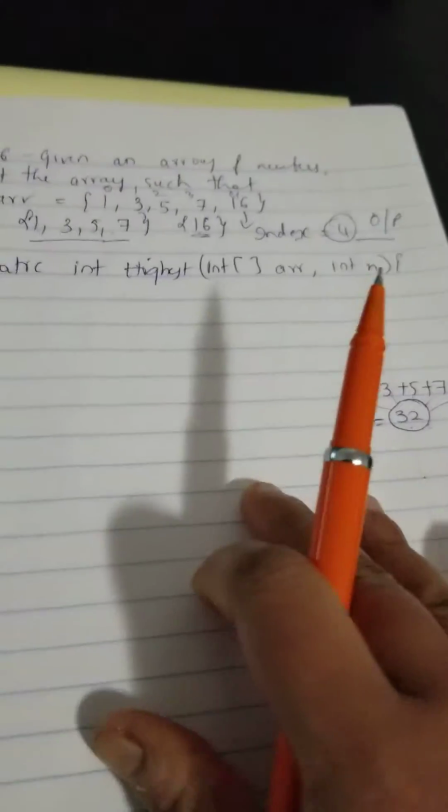So with that same logic, we will have to go through two loops. One is to get the sum. Now that we find the sum, we will have to find the difference. As I said, 32 minus 1, is that equal to 1? No, it's not equal.